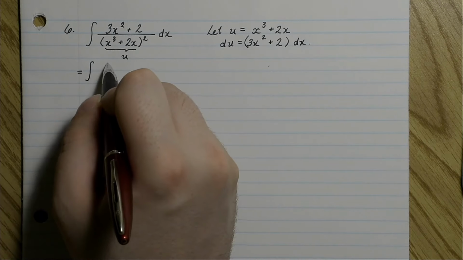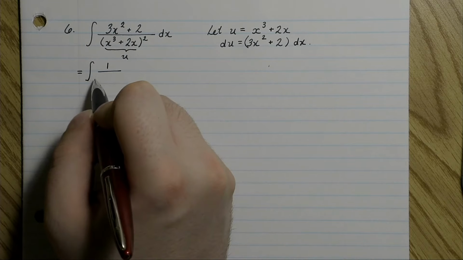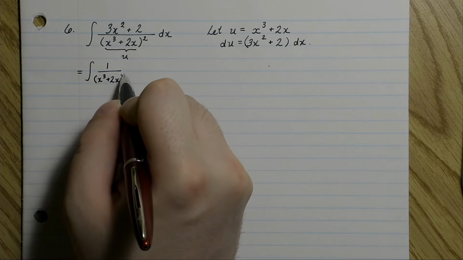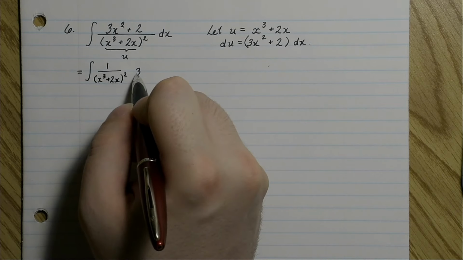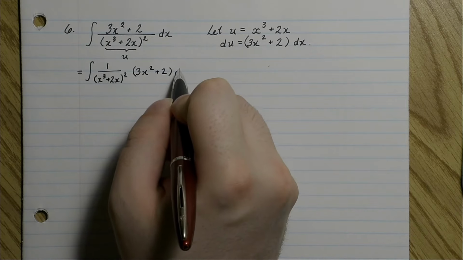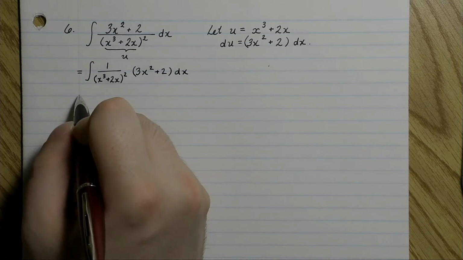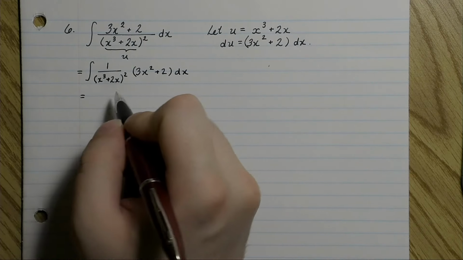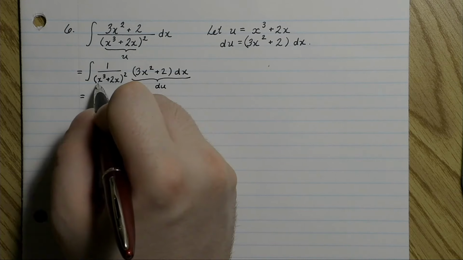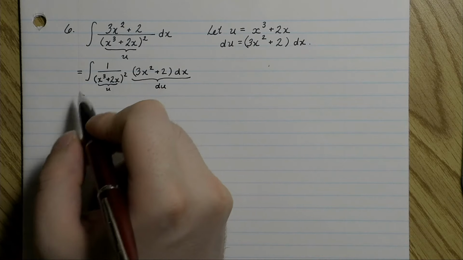And again, just to show this off a little better, here's our du, and inside here is our u.